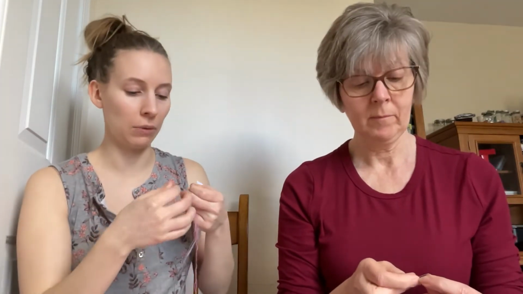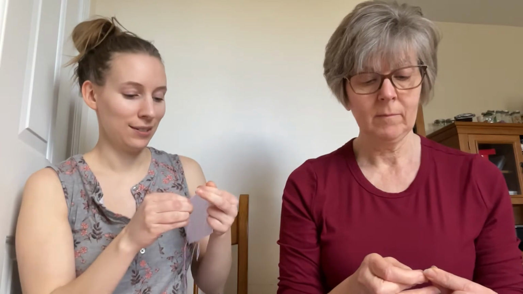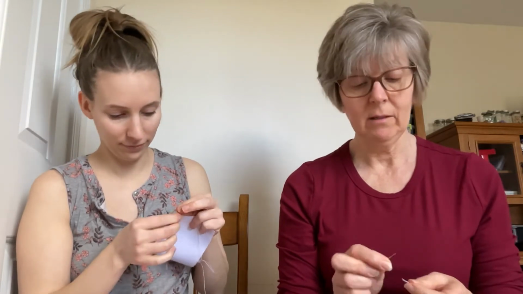I've got a 1-year-old, so I like knowing where all my needles are. I took every single needle in our house and it's now in here, so I know he's not gonna stumble upon a needle.